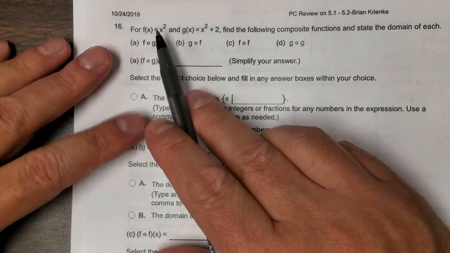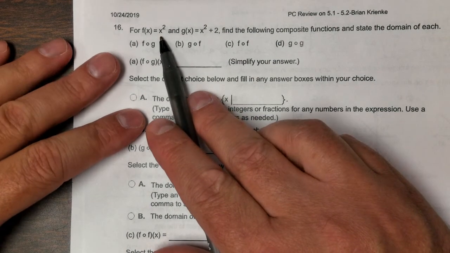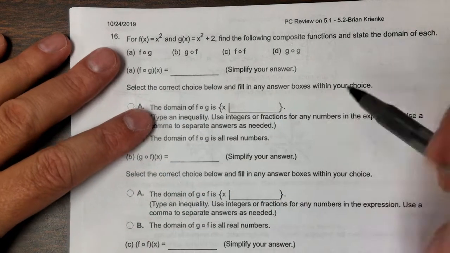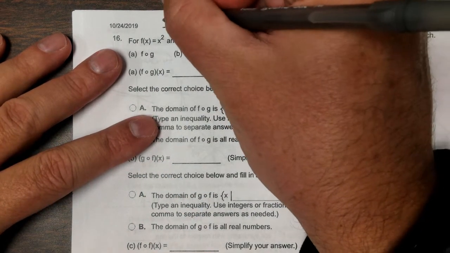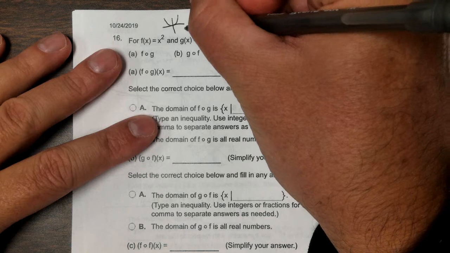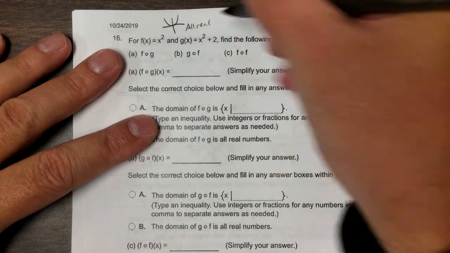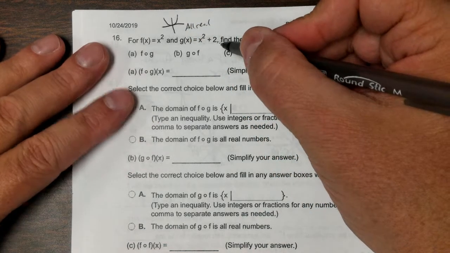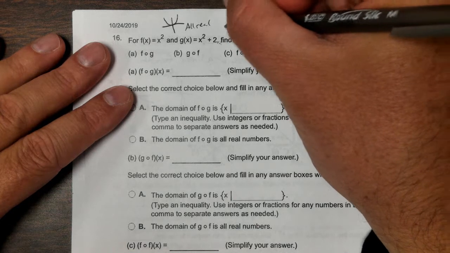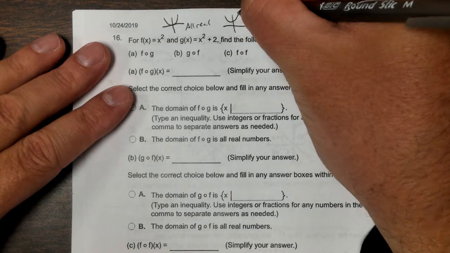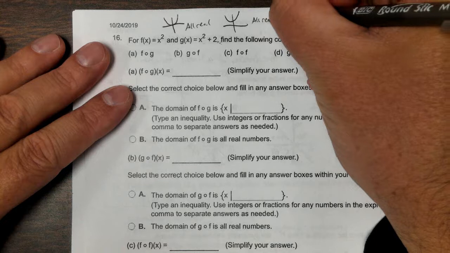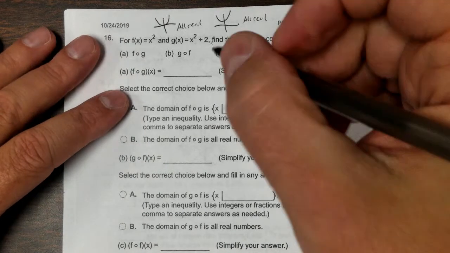Okay, number 16. So this one is quadratic. So we know the domain of a quadratic is all real numbers. And this one's just shifted up also. And so that one would have looked like this. And it's all real numbers. So those are our original domains.